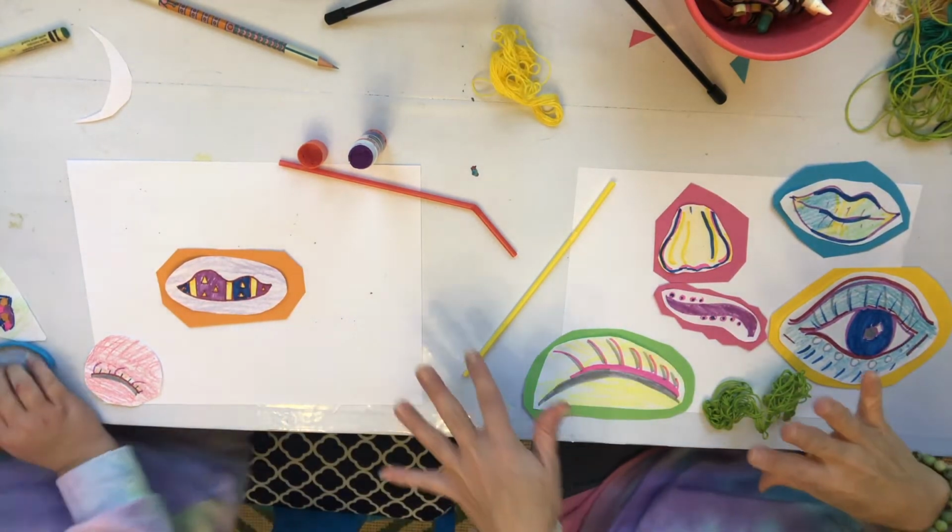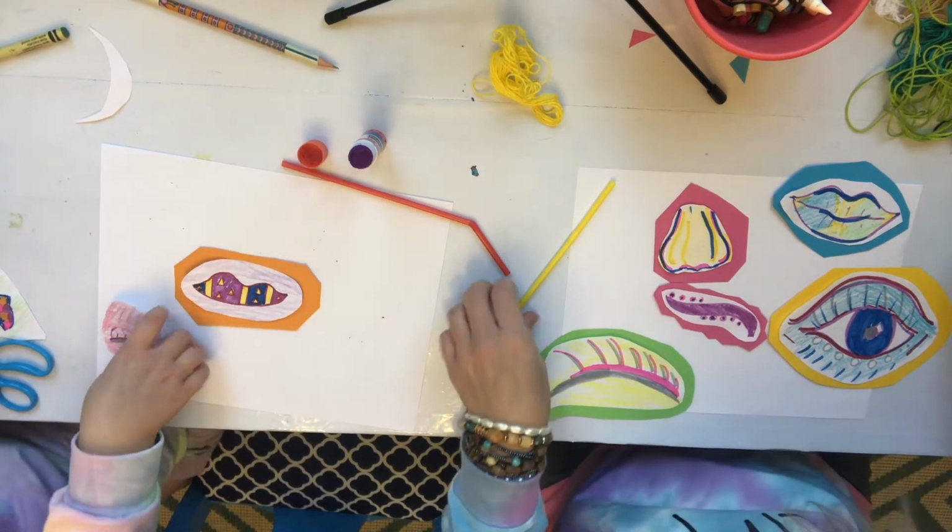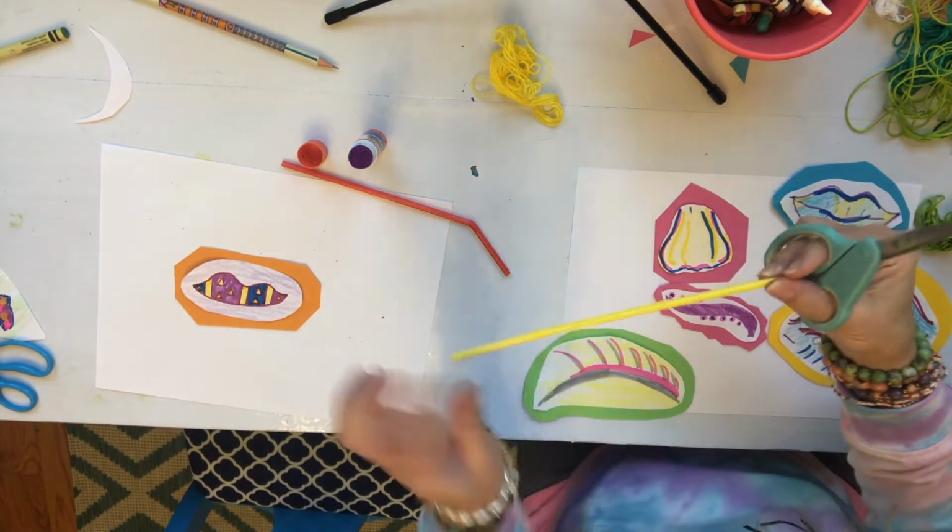Okay, friends, Lila's continuing to glue her eyes, nose, and mouth to her fun color, which is only optional. I'm going to show you the next part. You might need a helper for this one.